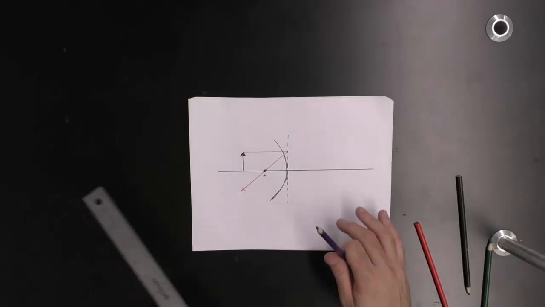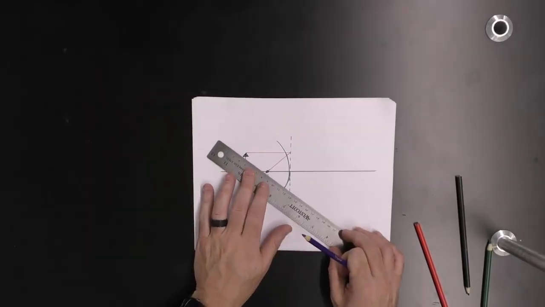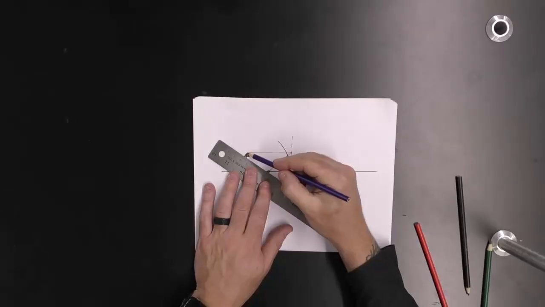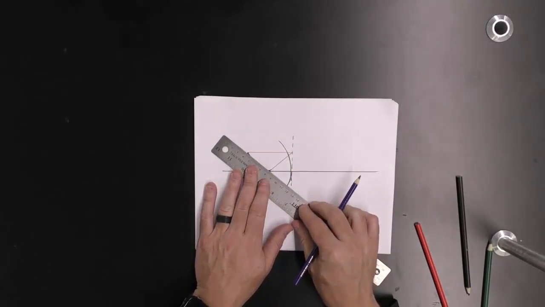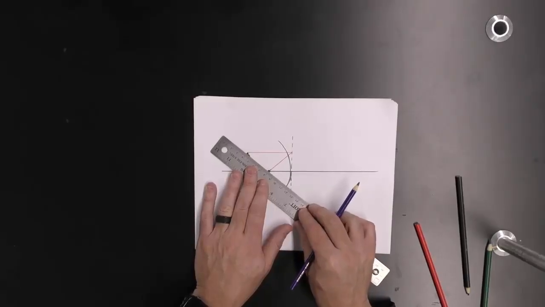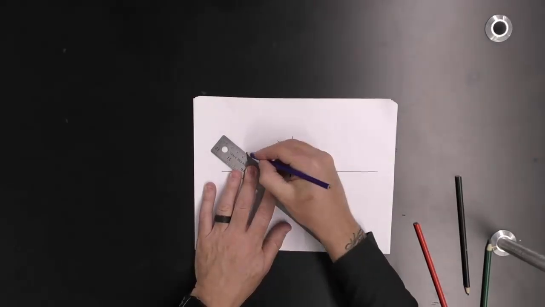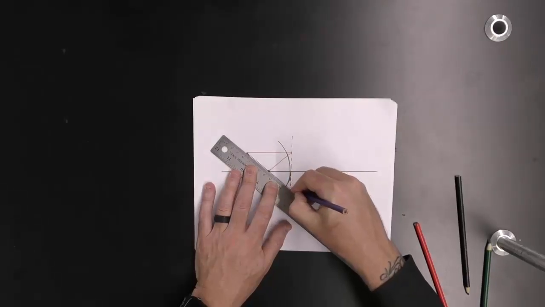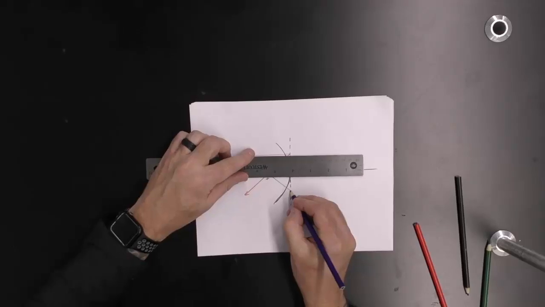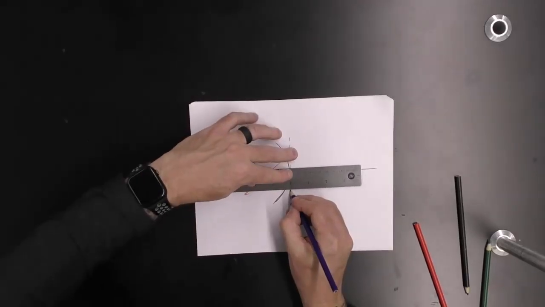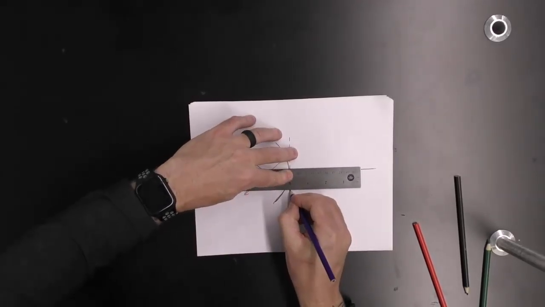Second ray, I like to do in blue. We're going to go through the focal point and then out parallel. So we're going to start at the top of the object, go through the focal point, go all the way to where the dotted line of the mirror is. So there's how we line those 3 positions up. We're going top, focal point to the mirror, and then we're going to come out parallel. So we're going to come out parallel to the principal axis. Let's do our best to make sure that's as parallel as possible.